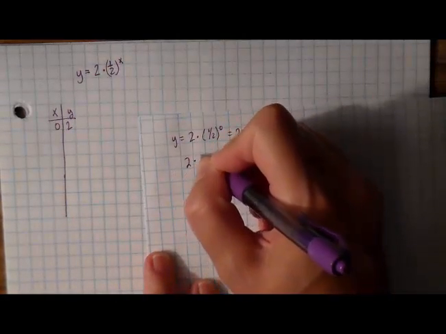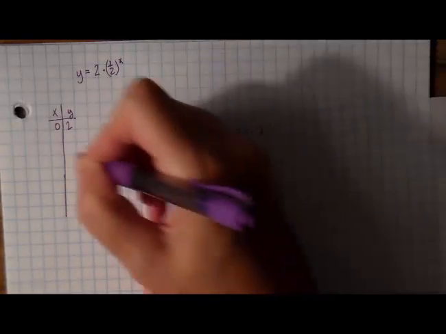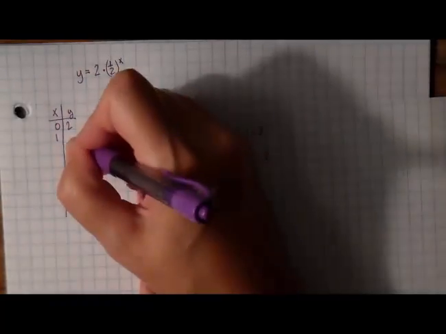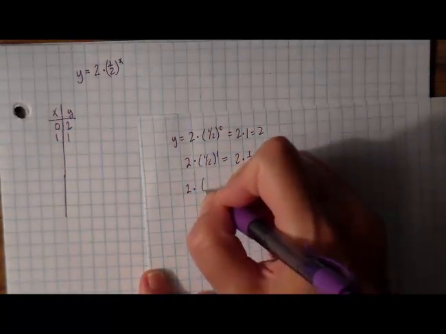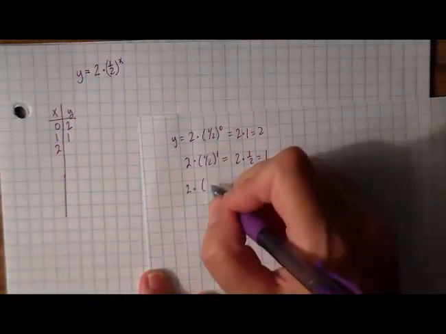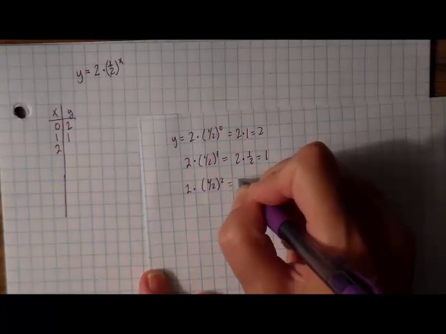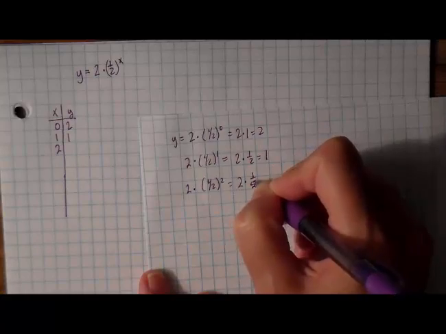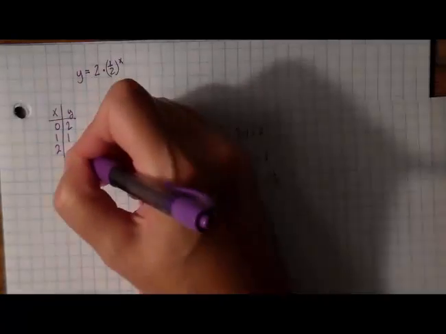If I plug in 1 for x, I'll get 2 times 1/2, so that's 1. If I plug in 2 for x, I'll get 2 times 1/2 squared, so 1/4, so that's 1/2.